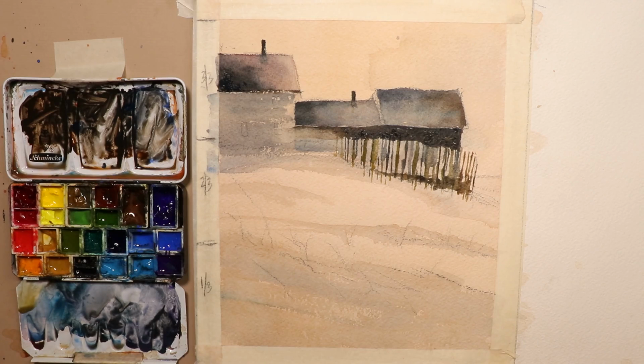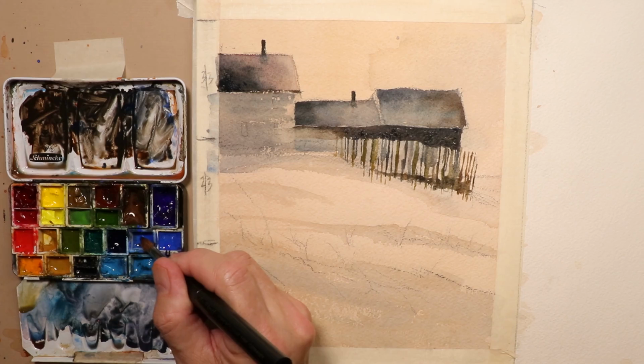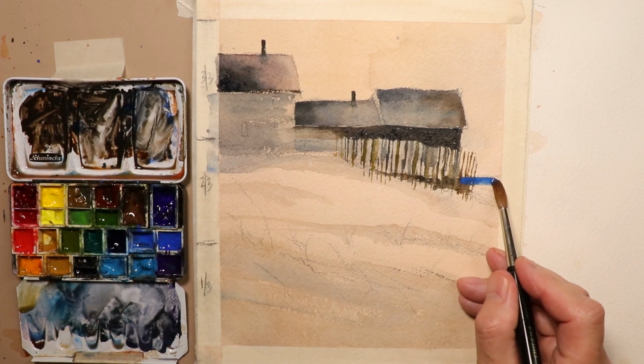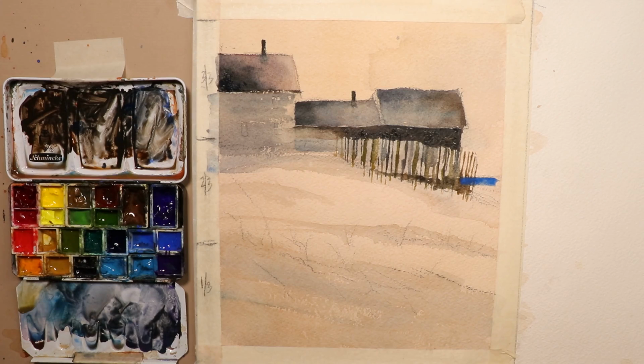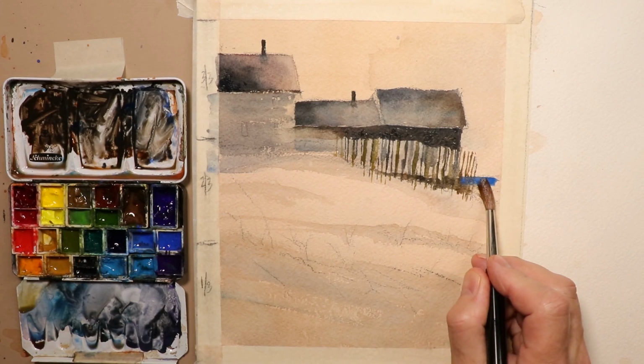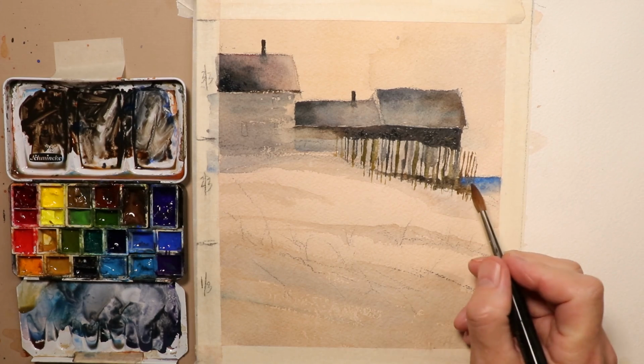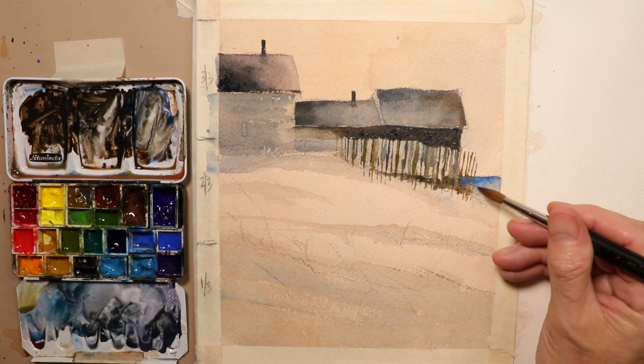Then let's come over, and we're going to do a quick little bit of cobalt blue, and we're going to want to create some watercolors here, which is blue. That's the ocean. Let's get that in there, just like that. Not a big to do, just get that little bit of ocean color in there.